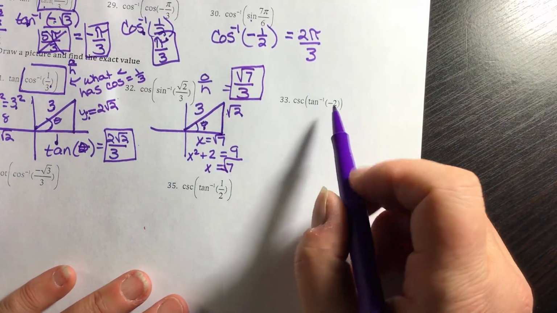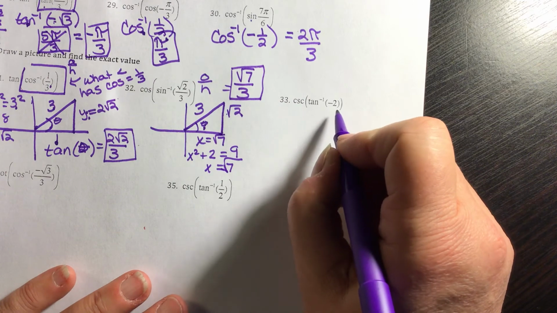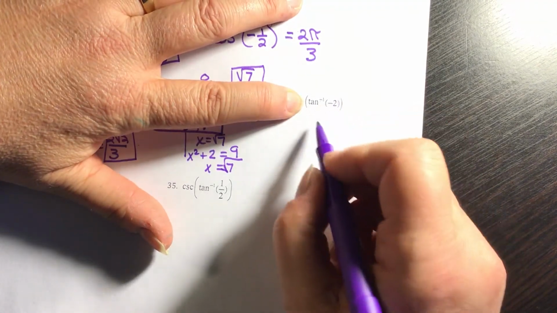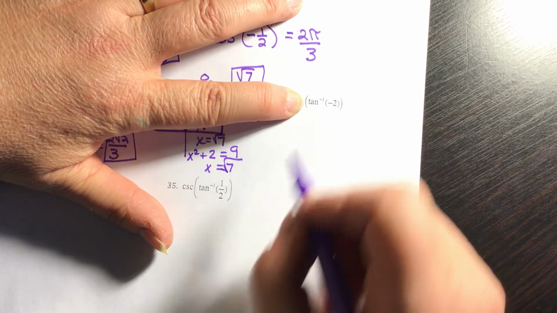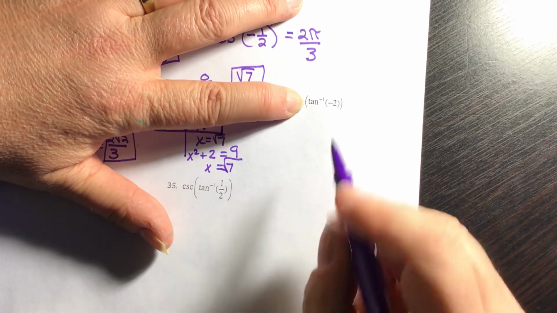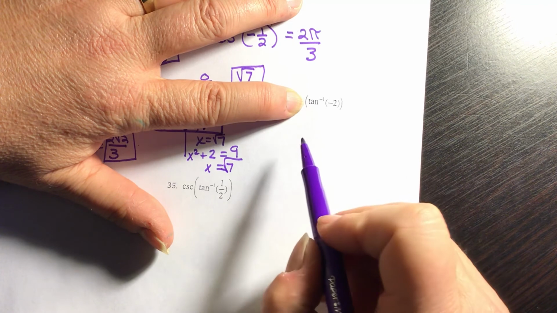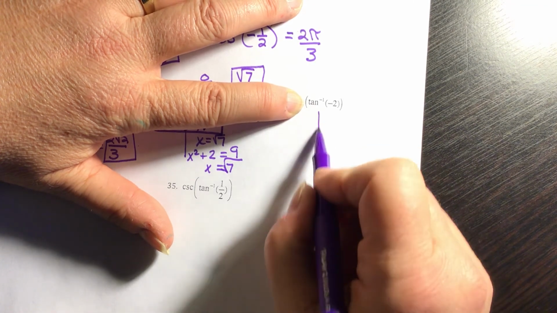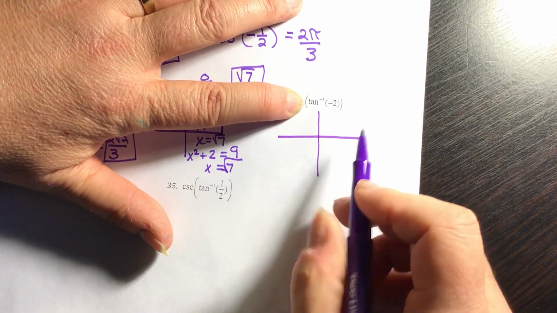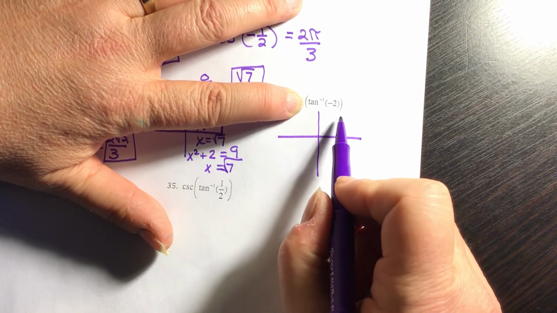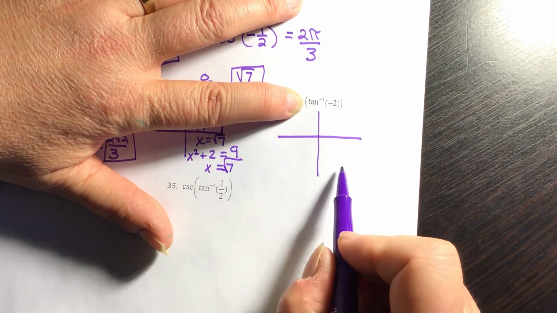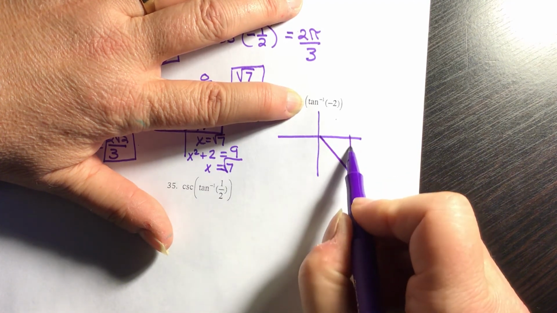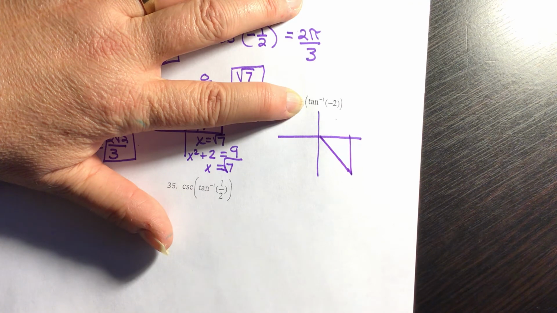Now I have tangent of some angle is -2. All right, I'm just looking at my angle right here. So what angle has a tangent of -2? Now inverse tangent, I'm working in quadrants 1 and 4. So if I were to draw this angle, tangent is positive in quadrant 1, it's negative in quadrant 4. So that's where I'm going to be working, in quadrant 4.